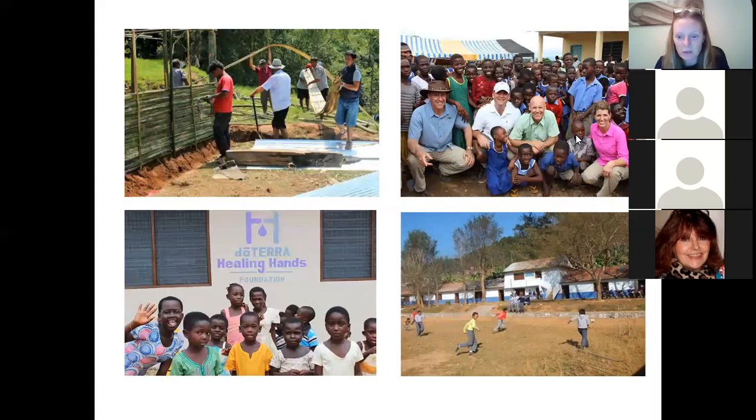You can see the children there running around in front of their school. They also build medical facilities for underprivileged areas as well. And they also provide oils for those communities to help them keep nice and healthy.